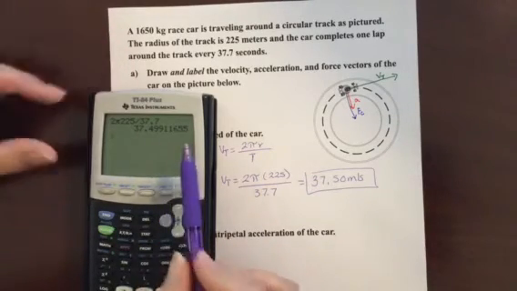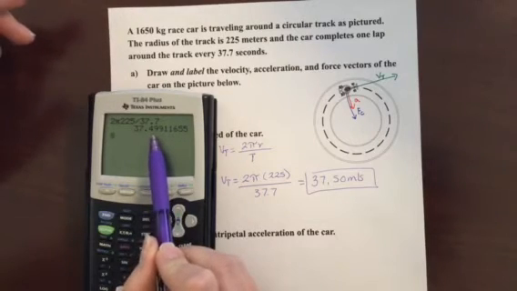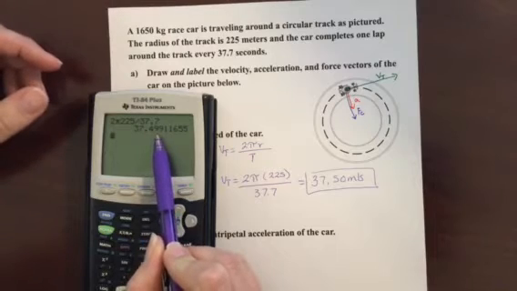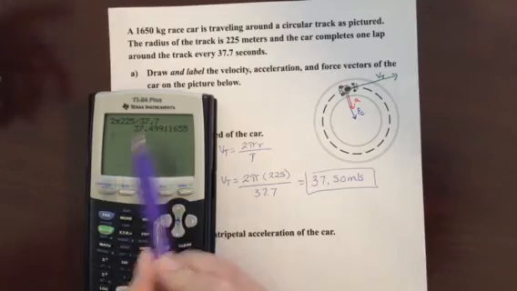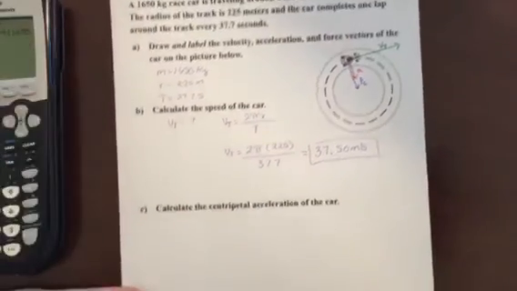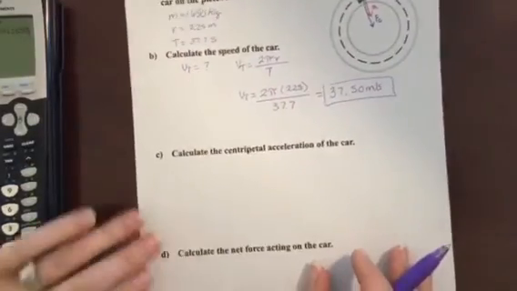This rounding, just to refresh your memory, we always round to 2 decimal places. So I go to the third number to see if it makes the second number round up, which that 9 makes this second 9 round up, which then in turn makes that 4 round to a 5, which gives me this answer here. Part C is asking for the centripetal acceleration.